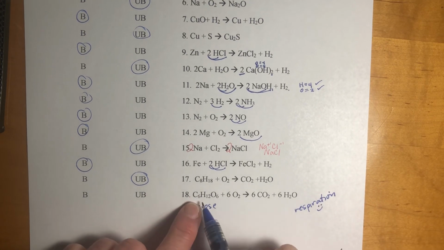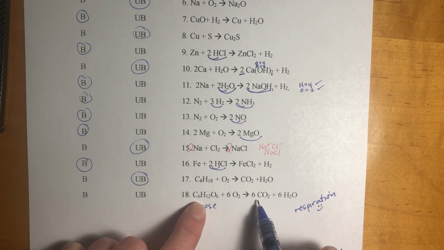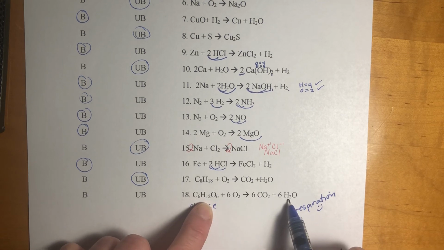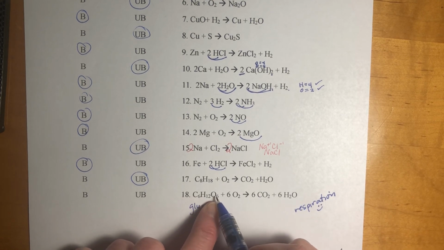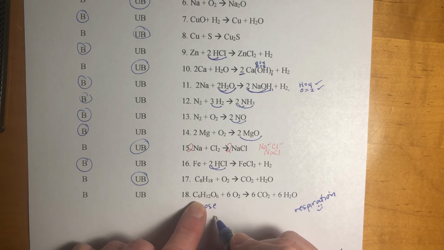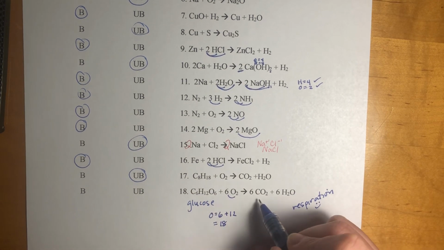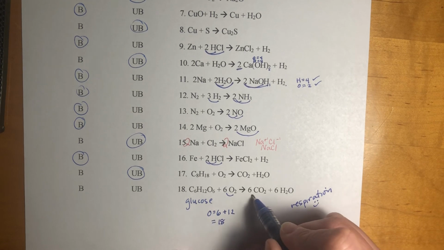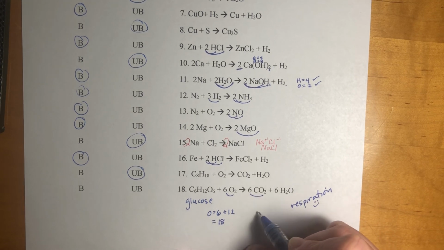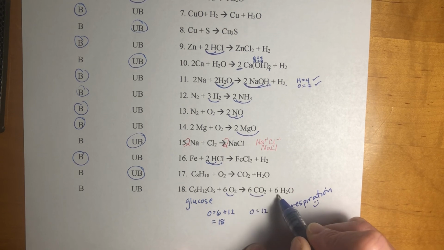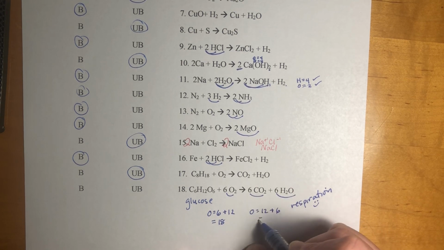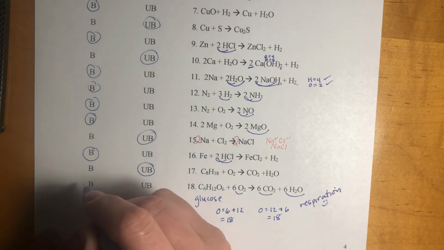Is this balanced? 6 carbons, 6 carbons, 12 hydrogens, 12 hydrogens, 6 oxygens here, plus another 12. So oxygens are 6 plus another 12. Oxygens are 18. Do we have 18 on this side? We got 12, 6 times 2, we got 12 here, and we got 6 times 1, 6 there. So yep, we're good. It's balanced.